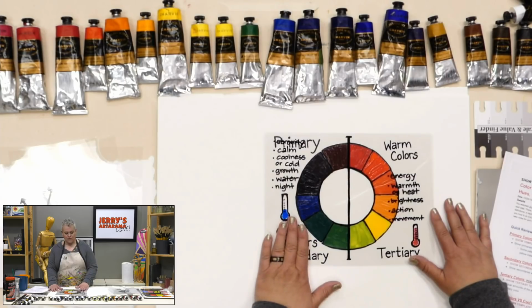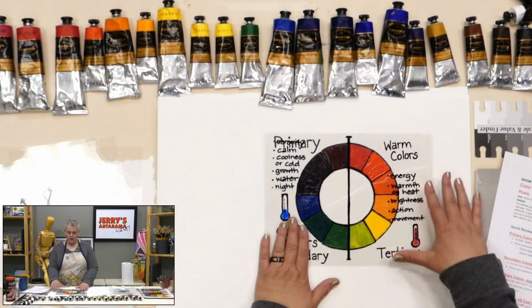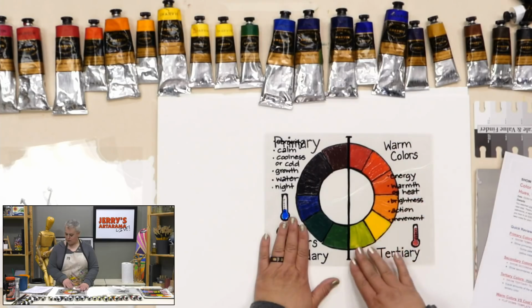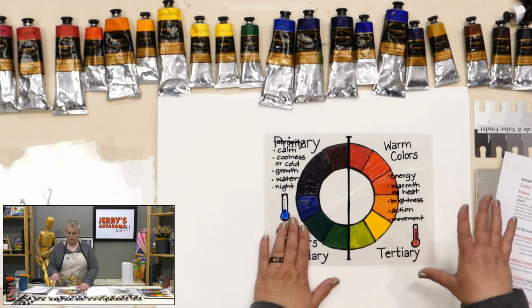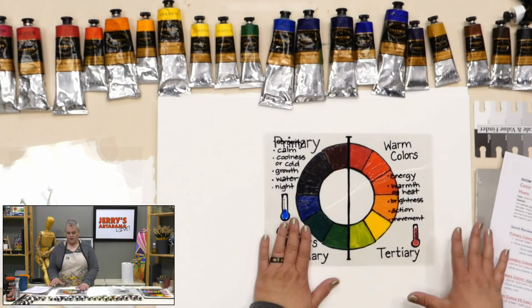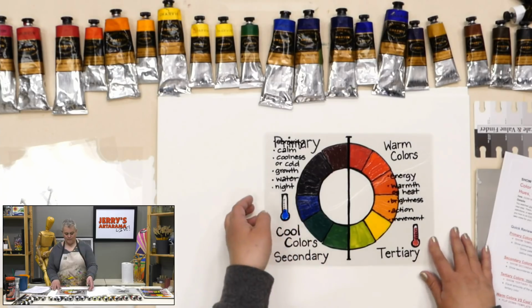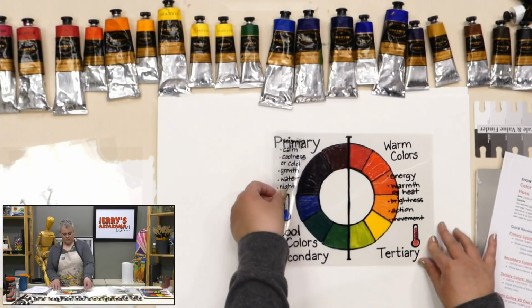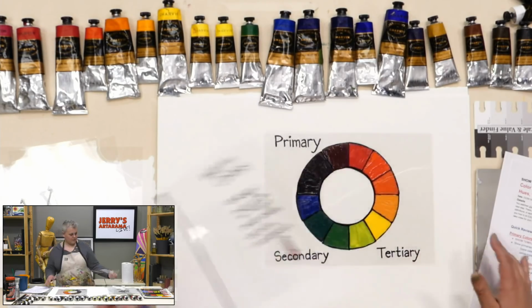Warm colors are generally your reds through to your yellow, green. Energy, warmth, or heat, brightness, action, movement. Okay?